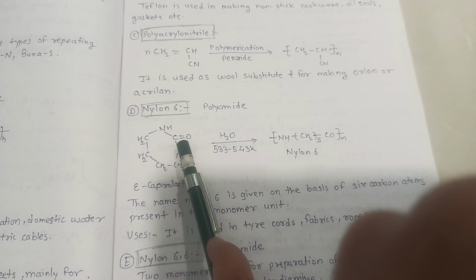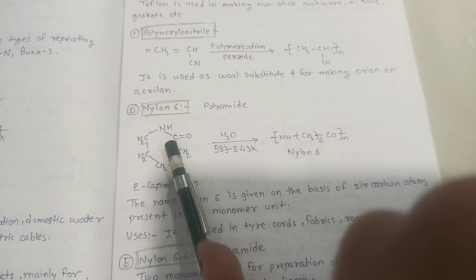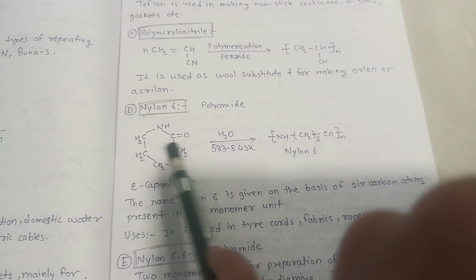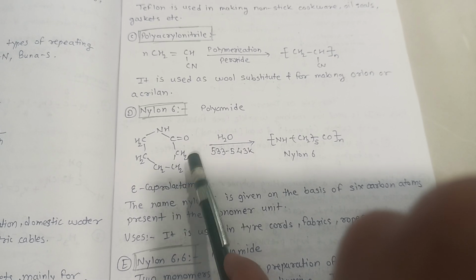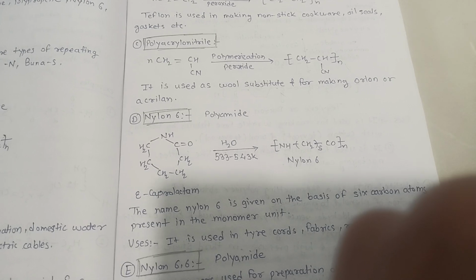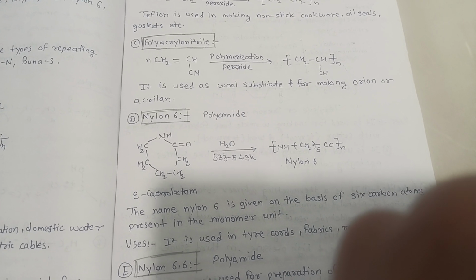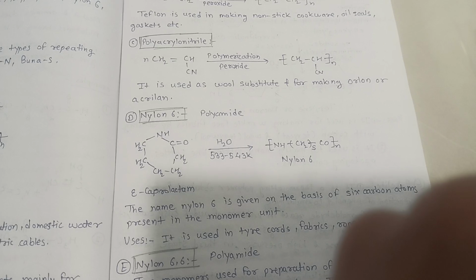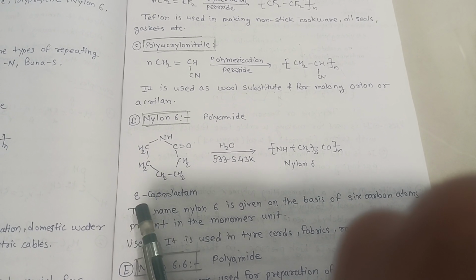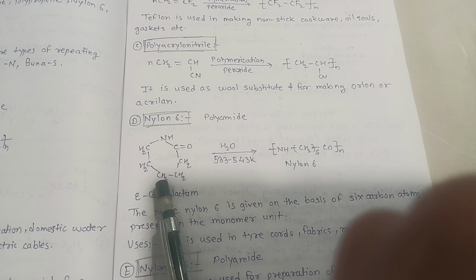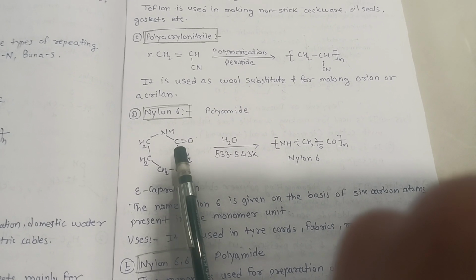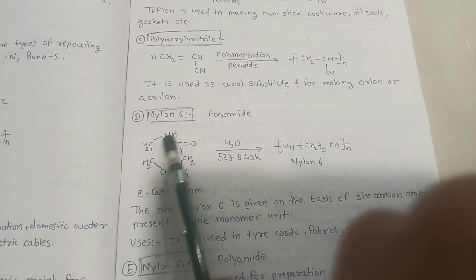So you can see an amide functional group, C double bond O NH. So C double bond O NH is amide, and epsilon caprolactam. So 1 2 3 4 5. When there is one carbon atom in a cycle, it is called alpha. When there are two carbon atoms, it is known as beta. Three carbon atoms, gamma. Four carbon atoms, delta. And for five carbon atoms, epsilon is there. So total 5 CH2 are there. Therefore, epsilon is written over here. And lactam is for cyclic amide. Lactam is used for cyclic amide.